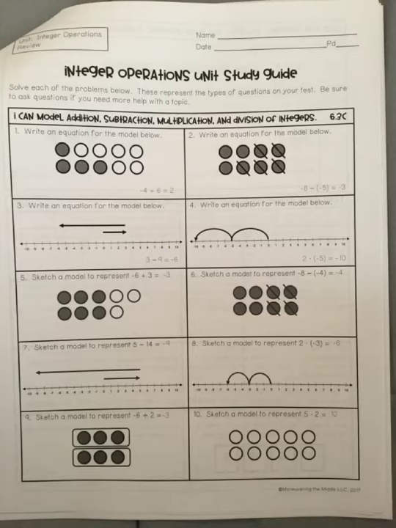Hey everybody, we're going to be looking at a review for a test that you're going to be taking on Friday. Solve each of the problems below. These represent the types of questions on your test. Be sure to ask questions if you need more help with this topic.